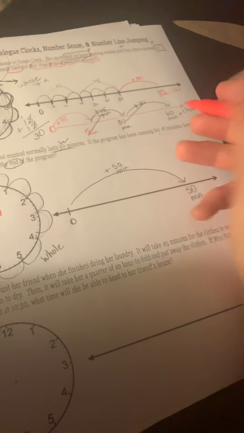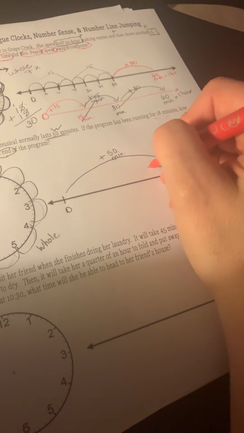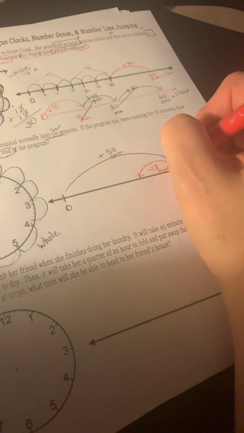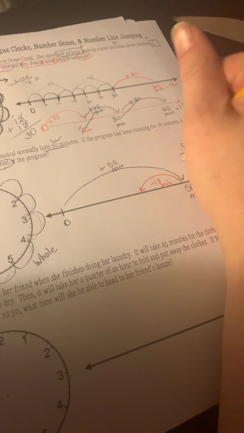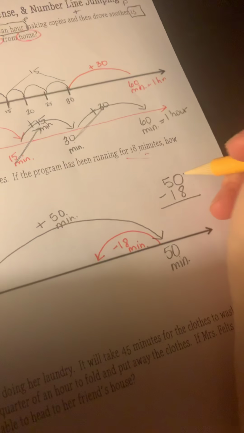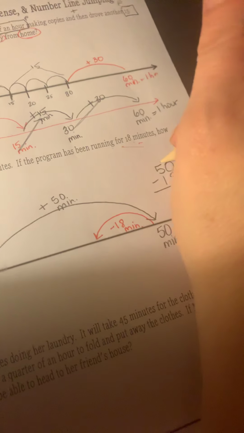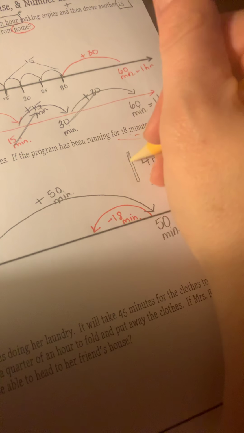So at this point, it's been going 50 minutes, and we're going to take out minus 18. Now, I'm not someone who could do that in my head. So I would highly encourage them to write 50 minus 18. And if you have 0, can you pull 8 out? No. If there's more on the floor, go next door. When you go next door, you're pulling away a rod.